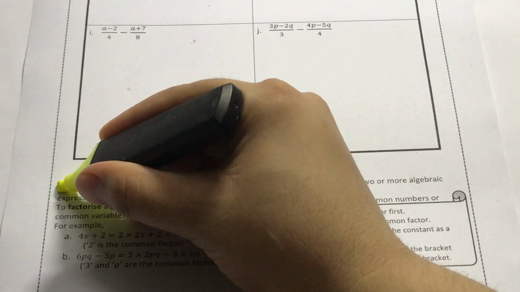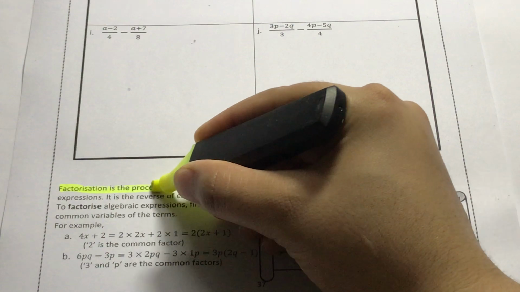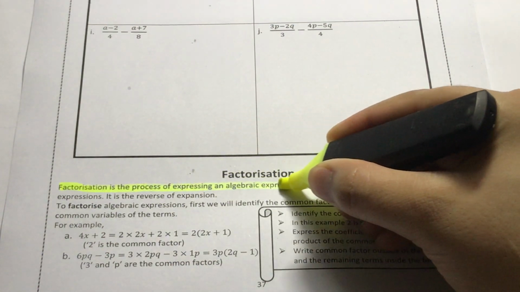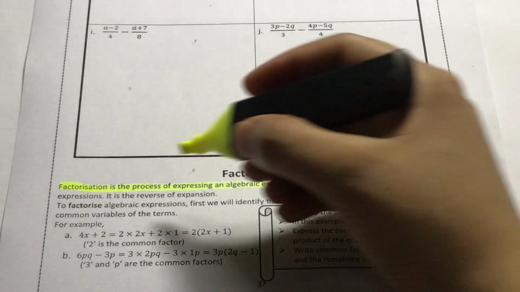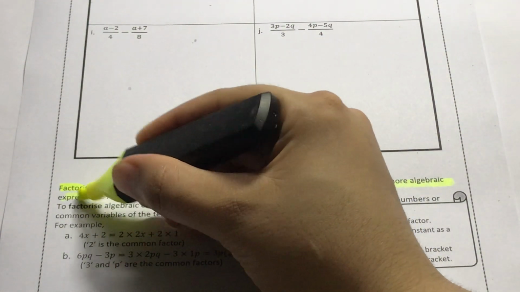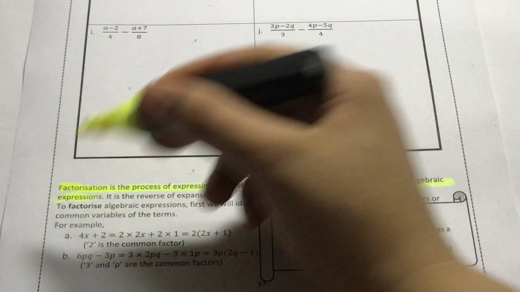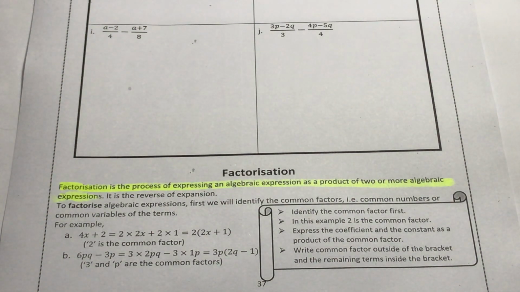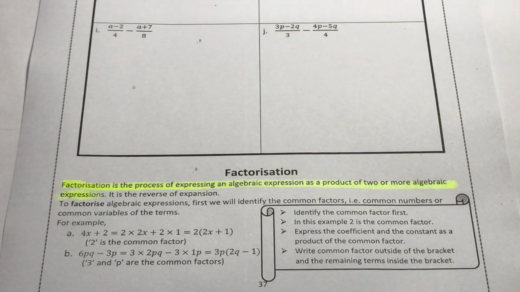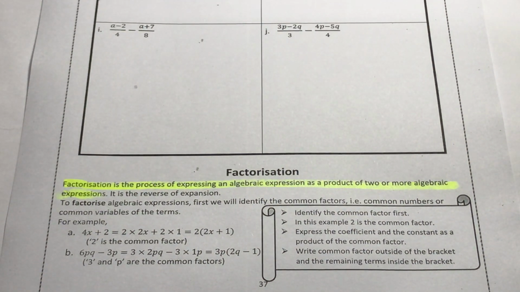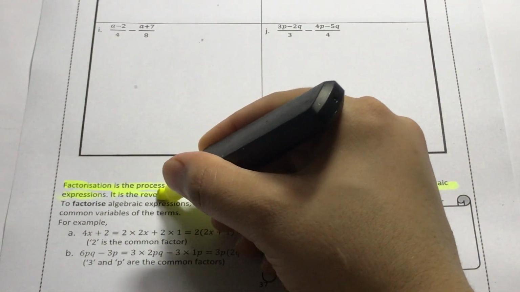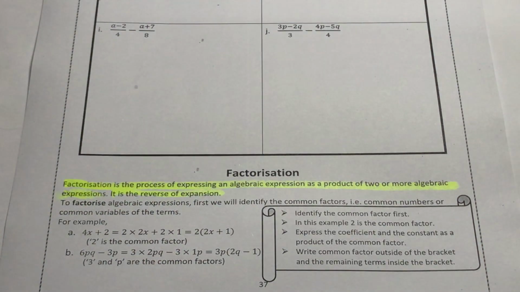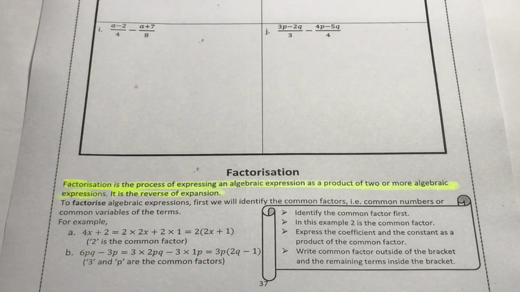Students, highlight this definition, memorize it for your objective type paper. That is, factorization is the process of expressing an algebraic expression as a product of two or more algebraic expressions. Students, it is the reverse procedure of expansion, right? It is the reverse procedure of expansion.